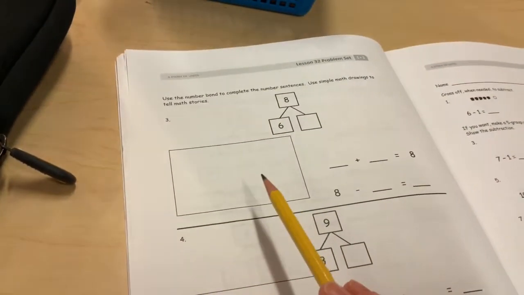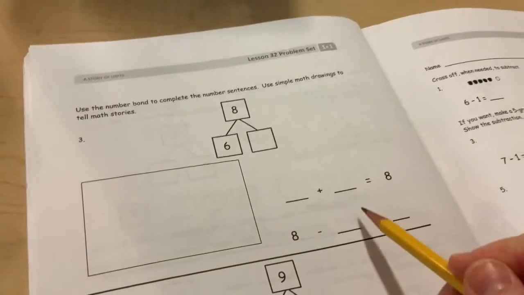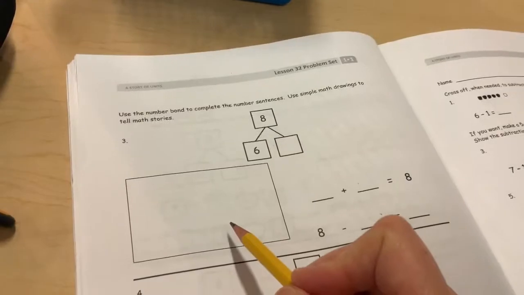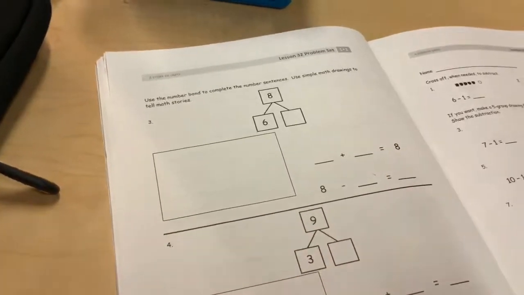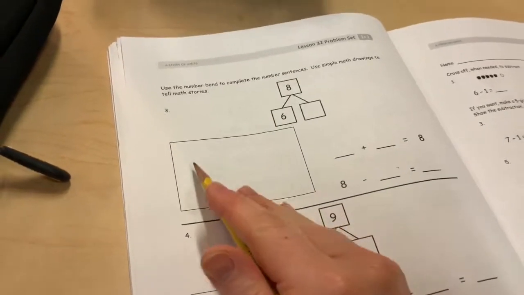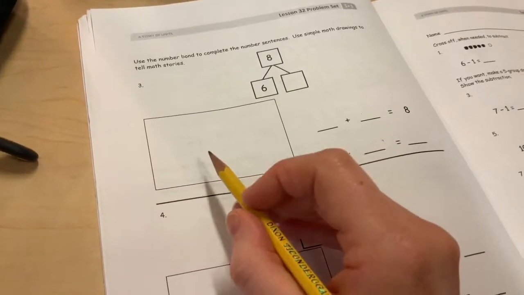And for number 3 and 4, the directions just look a little bit different. It says to use the number bond to complete the number sentences and use simple math drawings to tell the math story. So this time there is no story for you. You're making your own math story. So it could be about cats, it could be about apples, it could be about boys, whatever you want. And then you're going to draw the math story to go with that story that you told in your brain.